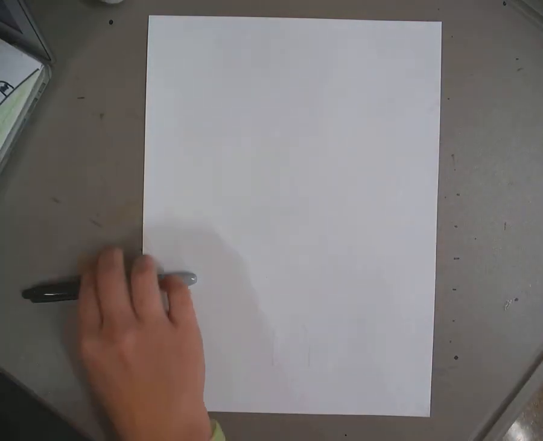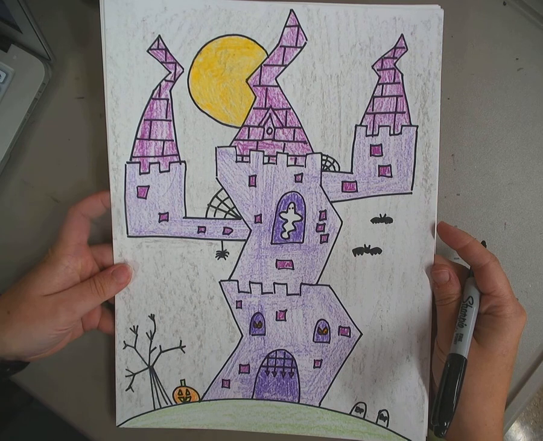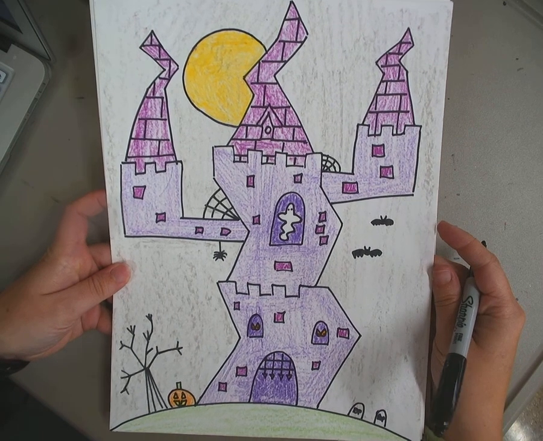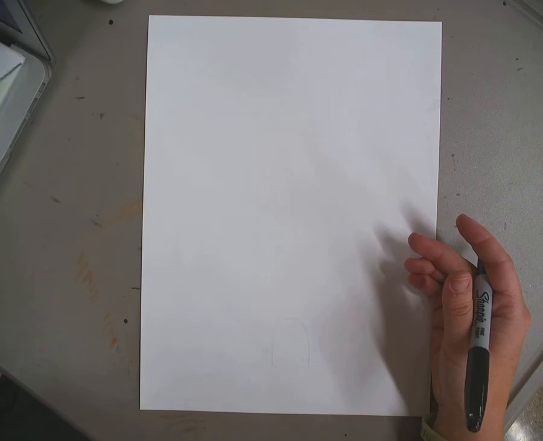Now, I'm going to just draw it with you. It's up to you what color you make it. It doesn't matter. If you want, I can post a picture of my example here, so that if you want to base it off mine, you can, but I'd love to see your own flavor on there. So let's go ahead and get started.